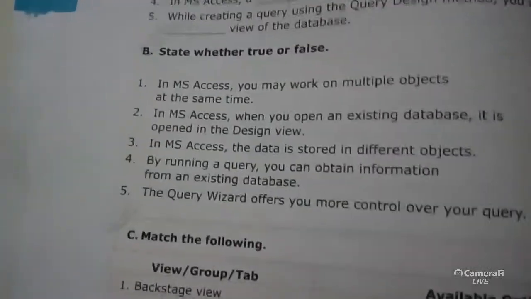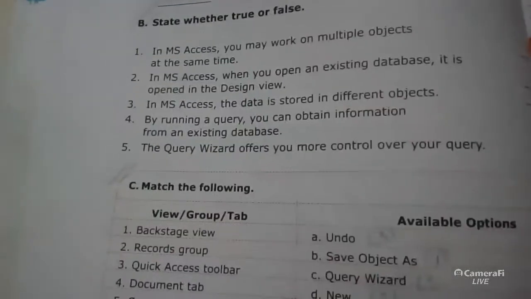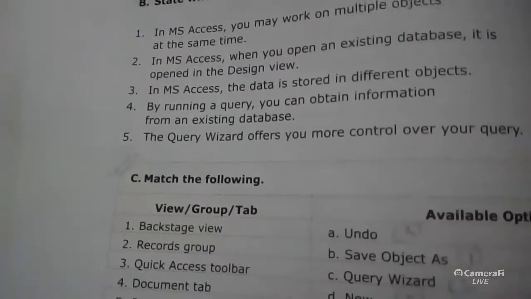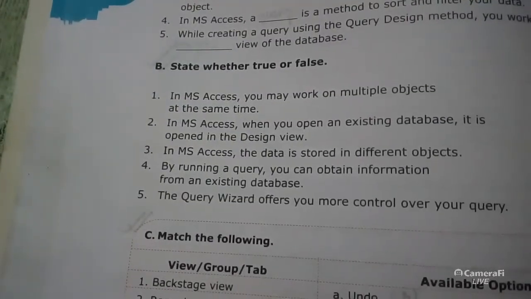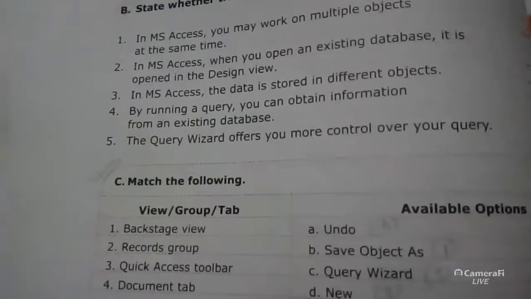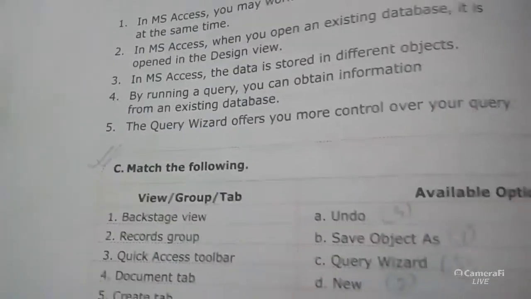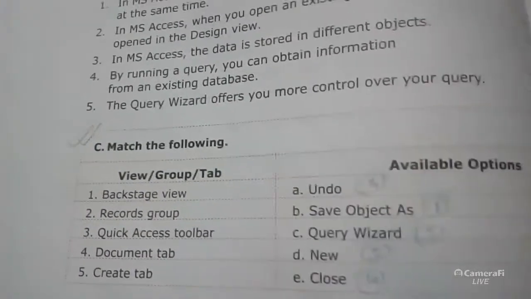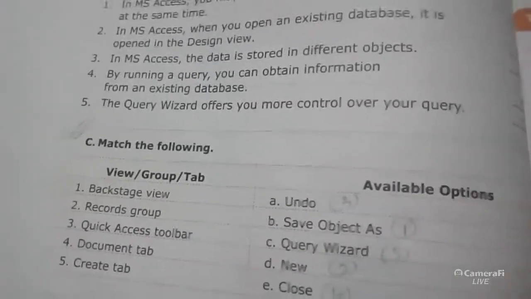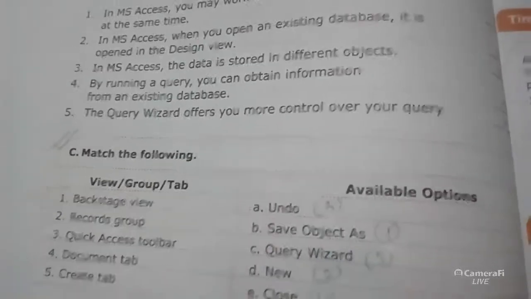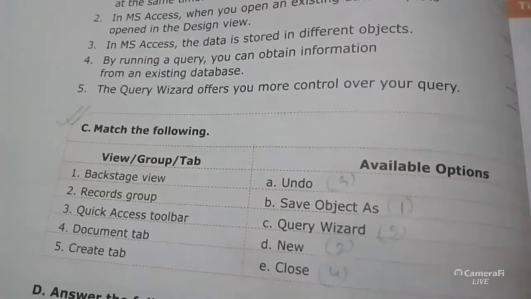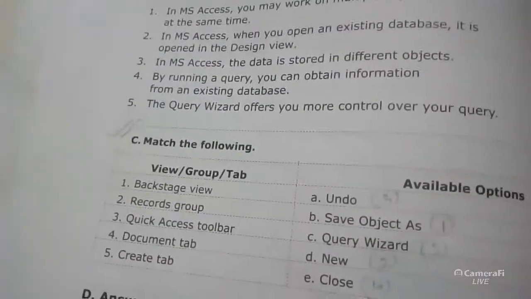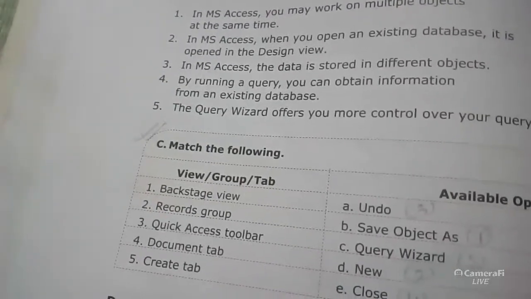So I think you have understood. Today up to here only. Do your homework, but you have to learn chapters 3 and 4. Okay, you have completed the chapter 3 and 4 question answers.